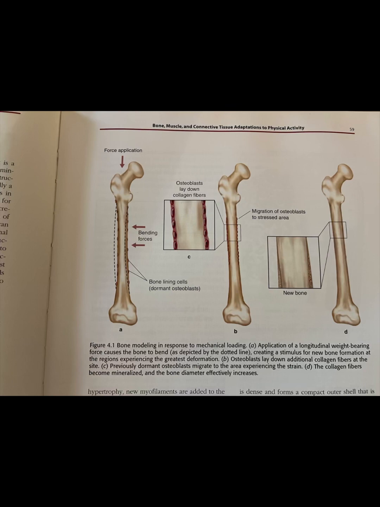The proteins added to the matrix between the bone cells eventually become mineralized. Calcium phosphate crystals, hydroxyapatite, precipitate from the extracellular fluid and bind to the protein matrix. It is the mineralization of the matrix that gives bone its characteristic rigidity.